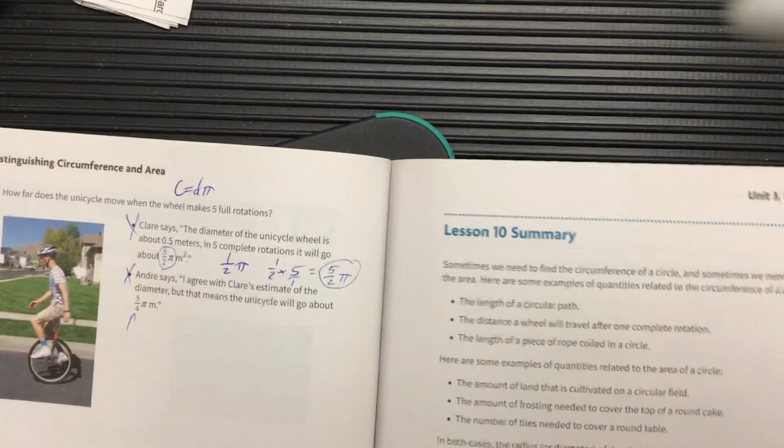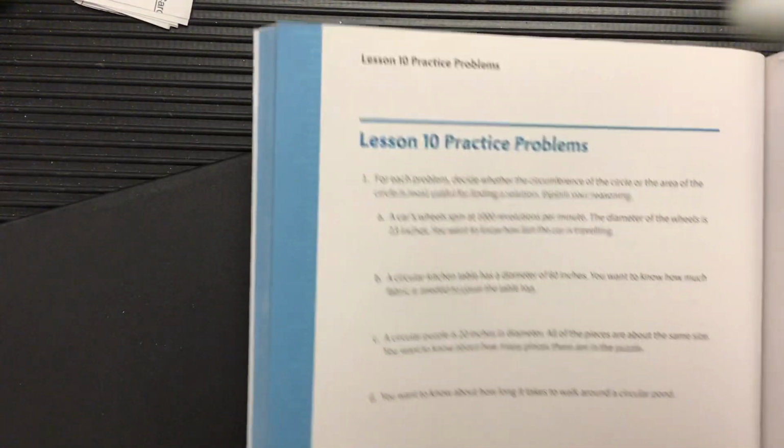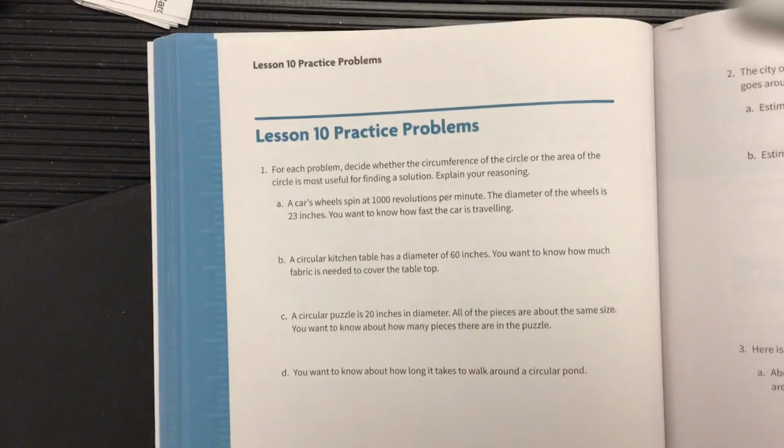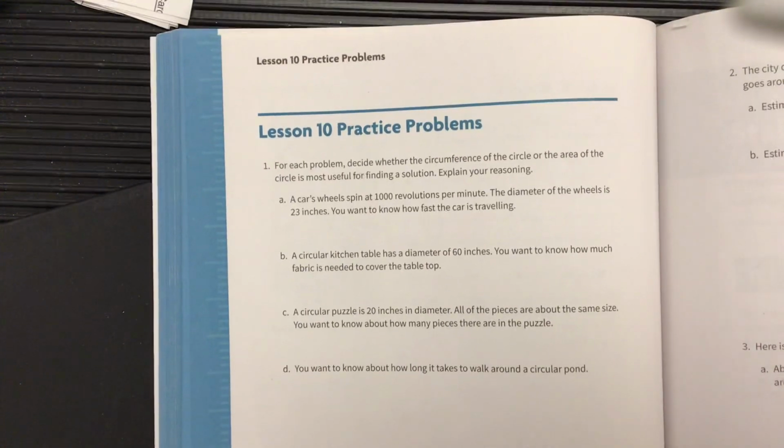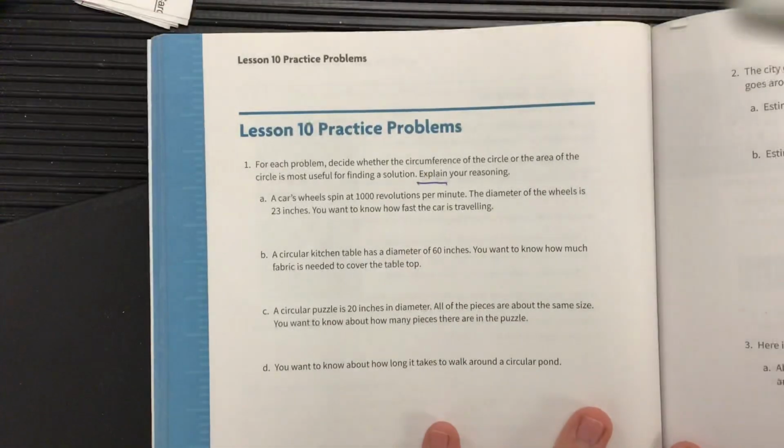All right, take a look at your homework. Starting on page 82. This is going to be like the cards we looked at, circumference or area. It does say explain. So you can just write C or A there, that's fine. But I want to know why. Why did you choose circumference? Why did you choose area? So make sure you explain.